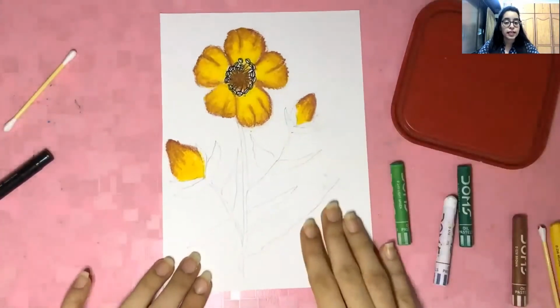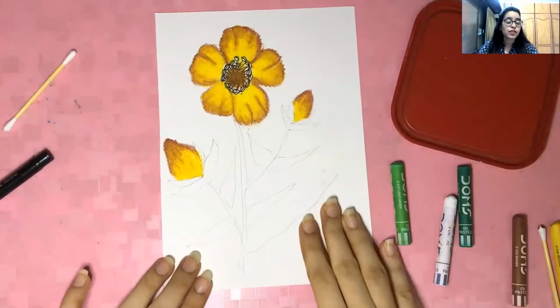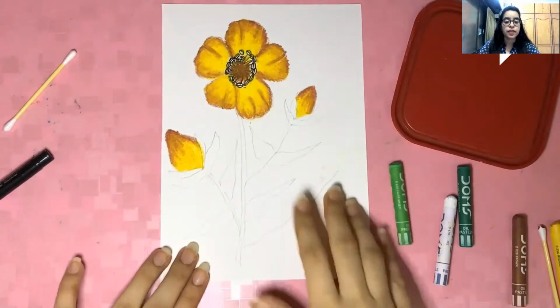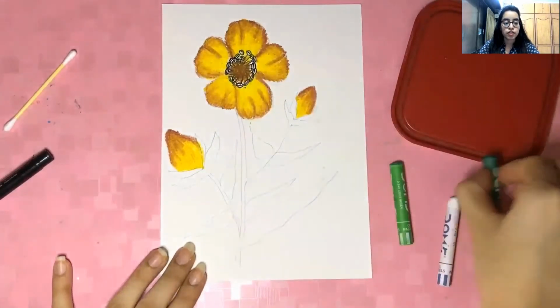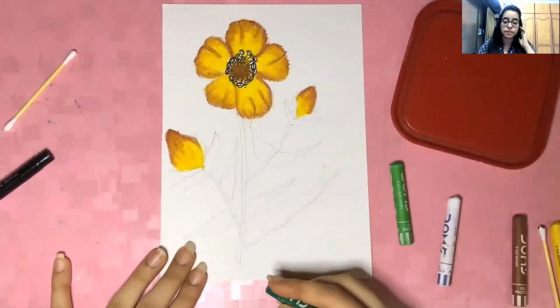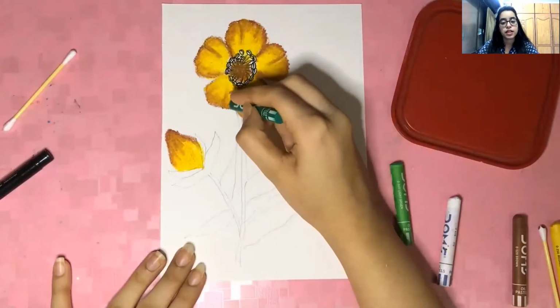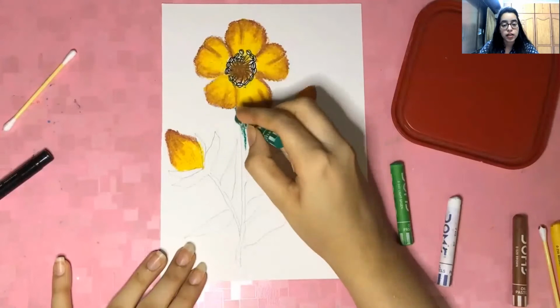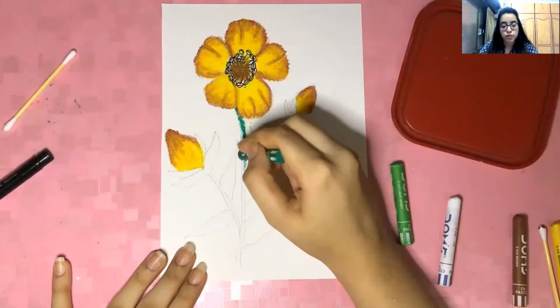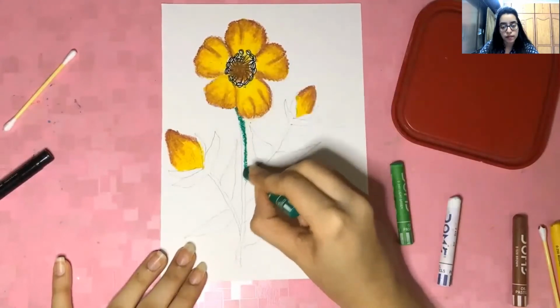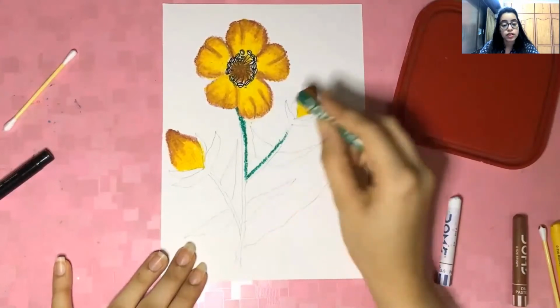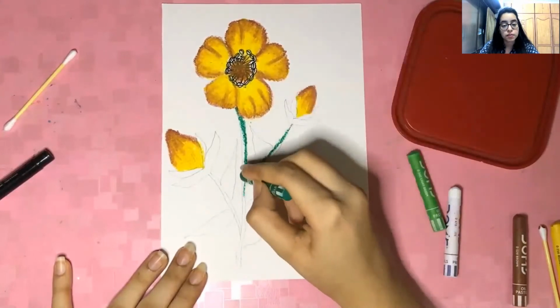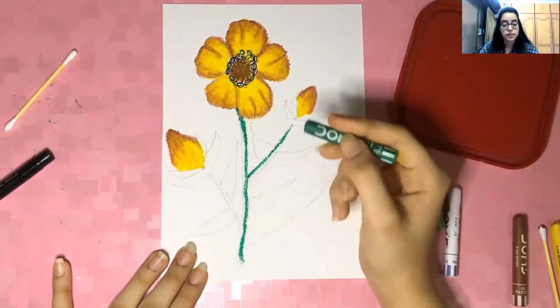And now it's time to add colors to the stem and the leaves. For the stem and the leaves, there's a little bit of difference in this particular illustration. So we start by dark green. We start by adding color at one side of the stem. So just one side of the stem, I add green, and also the stem that we have extended towards the bud, we are going to add dark green.